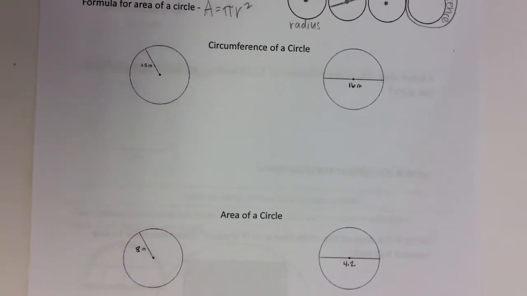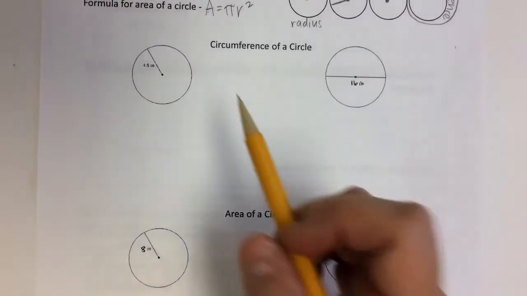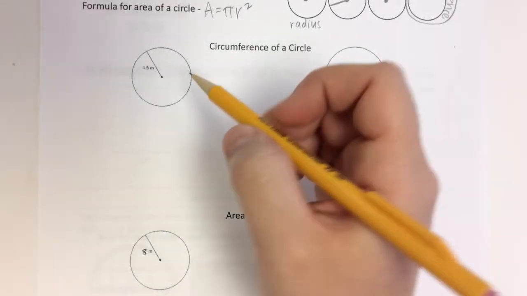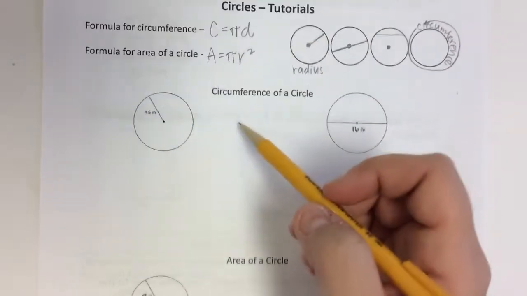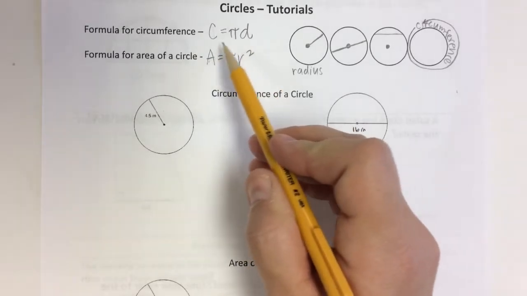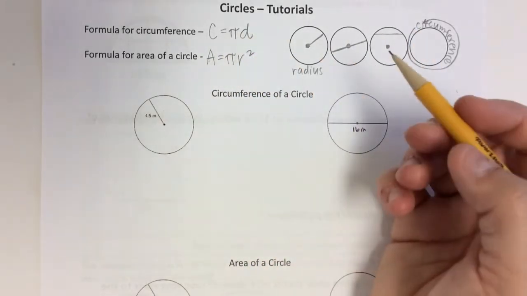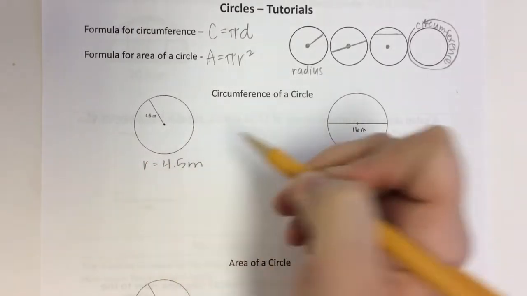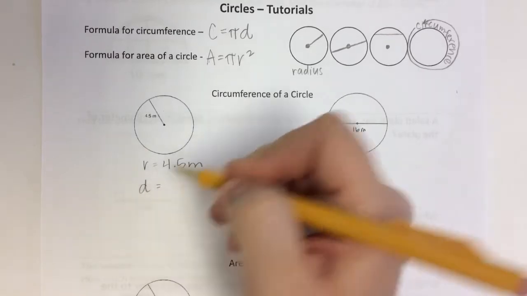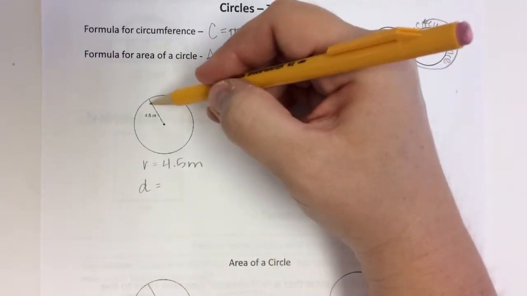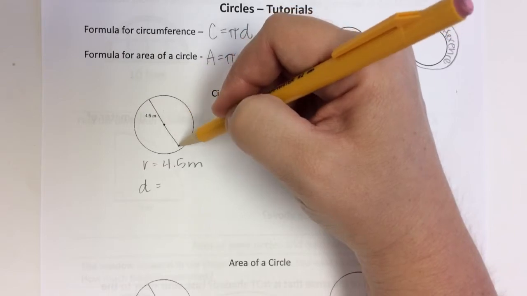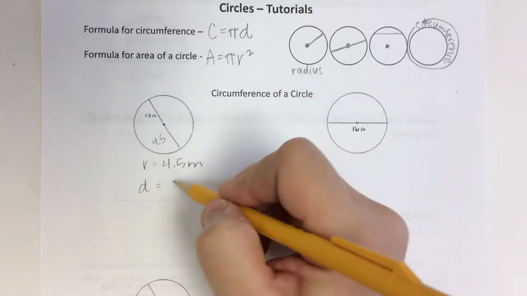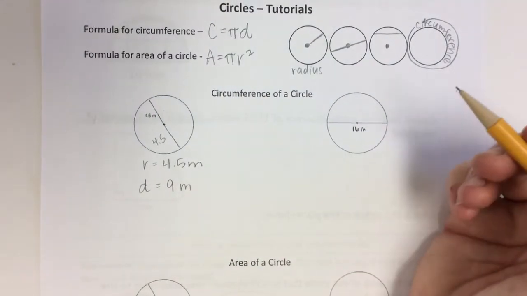Let's start with our circumference examples. You'll notice on one of them we gave you the radius, and one of them we give you the diameter. Anytime a circle gives me the radius, and I know my formula is pi d, I need to find the diameter as well. So if I know on this first one that radius is 4.5 meters, to find the diameter, that means I have two of these. So if I continued 4.5 and then did 4.5 again, that would be two 4.5s. If you add those together, we get 9 meters.